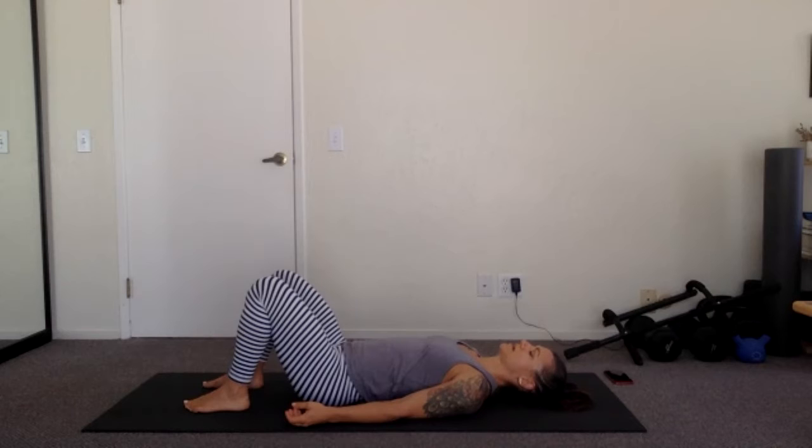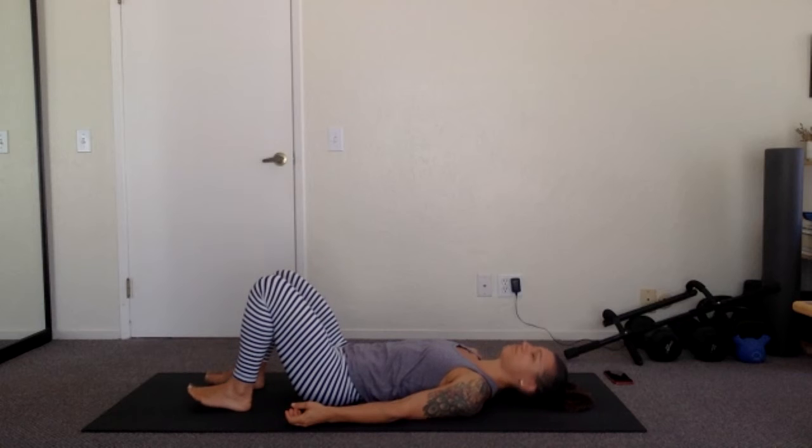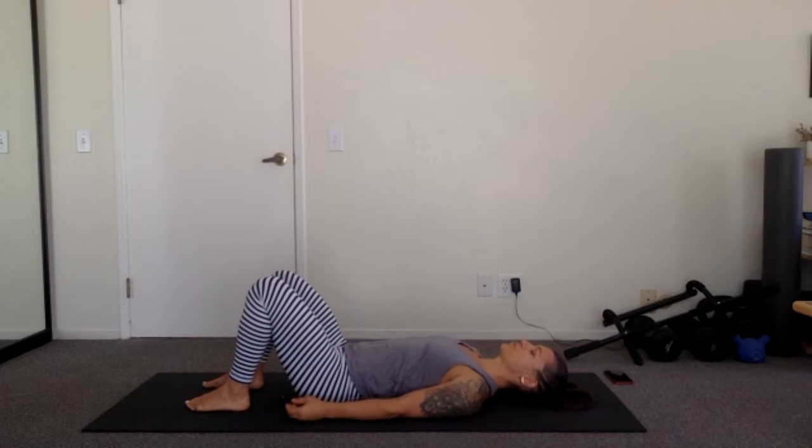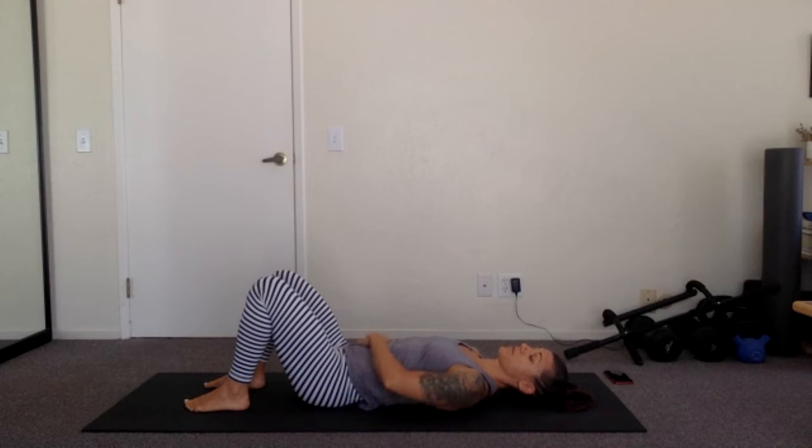And then exhale, deflate. So we're going to layer movement on top of that. We're going to move the arms first, and then we'll start to move the legs, right? Legs are heavier, so it's harder to keep our core and our spine stable. So we'll start with the arms.